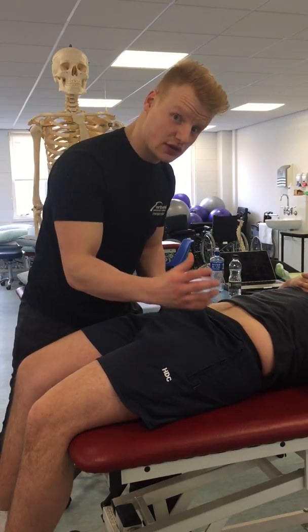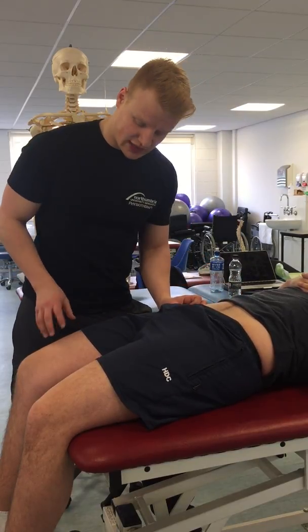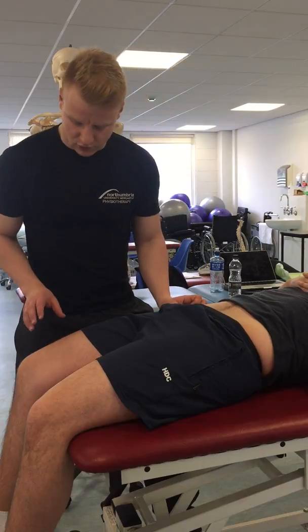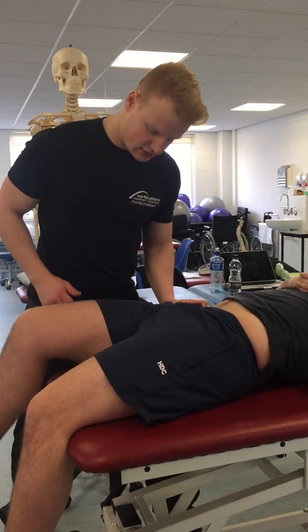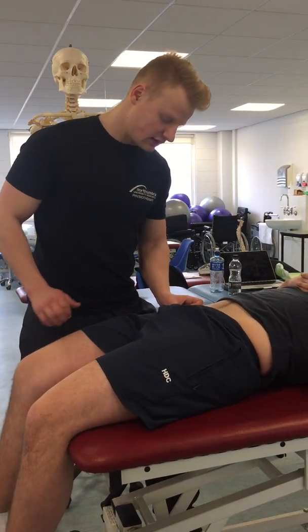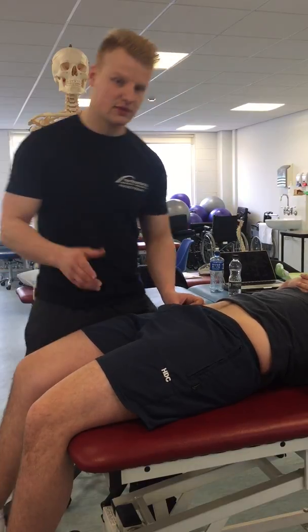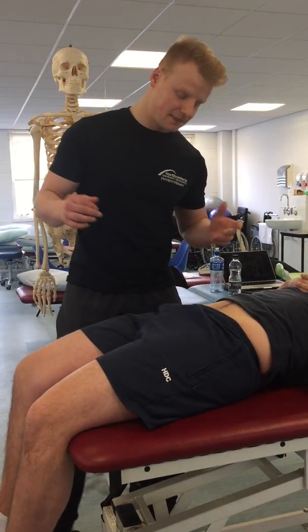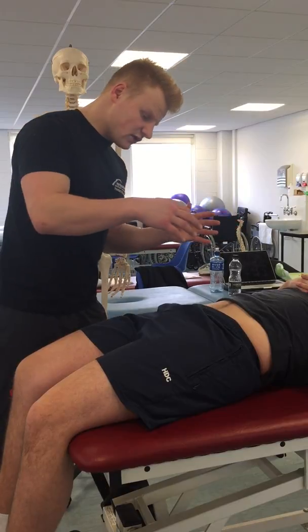But to check if you're on the right area, what we're going to do is get our patient to bring their knee up. So we can bring it up there, Derek, and relax. And again, yeah, that's the anterior inferior iliac spine. And we'll keep coming down.